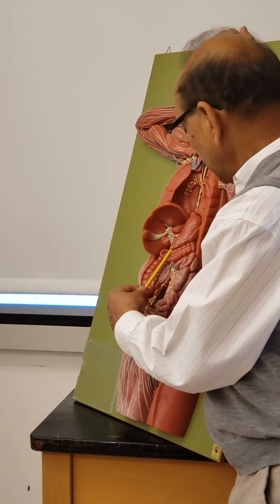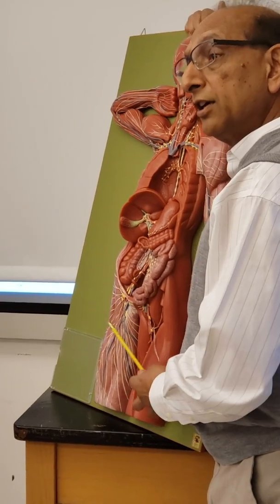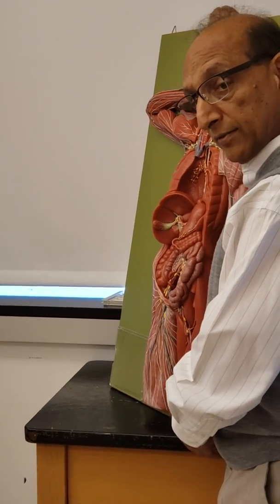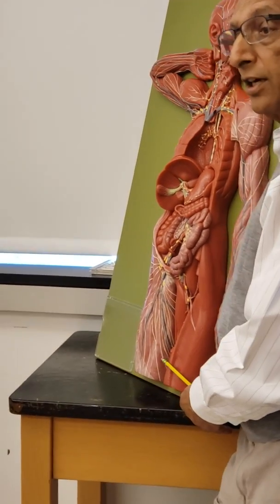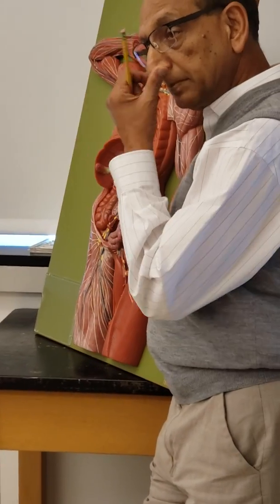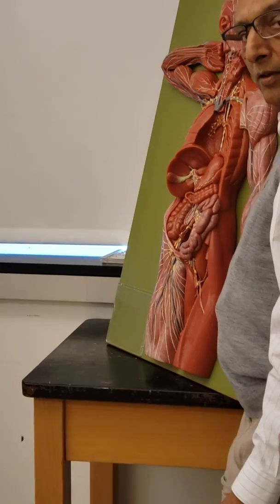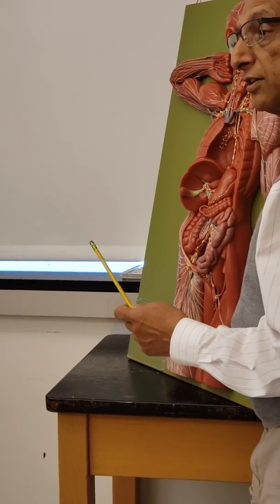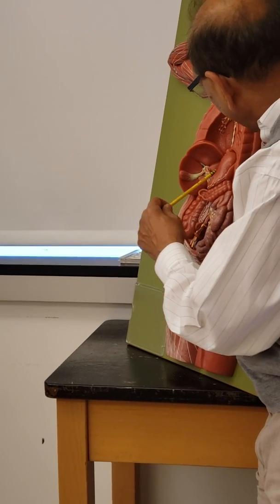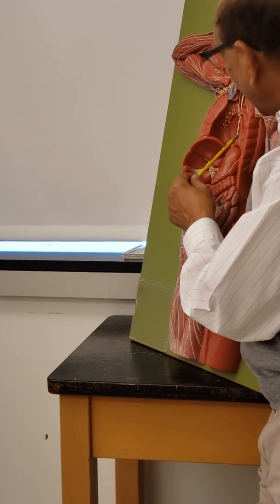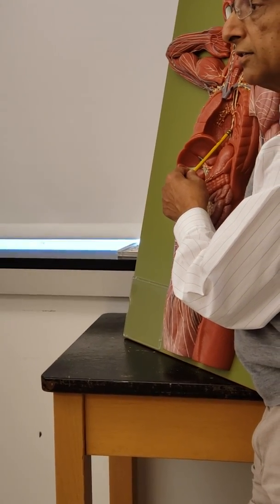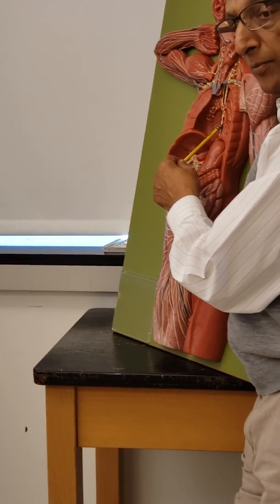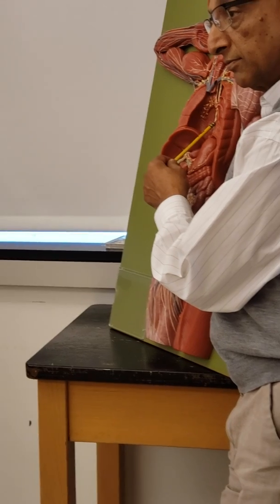And the big structure here is cisterna chyli. Write down that name, you need to identify it. Cisterna chyli. From cisterna chyli starts this long duct. See the white color duct here? This is thoracic duct. Write down that name, thoracic duct.